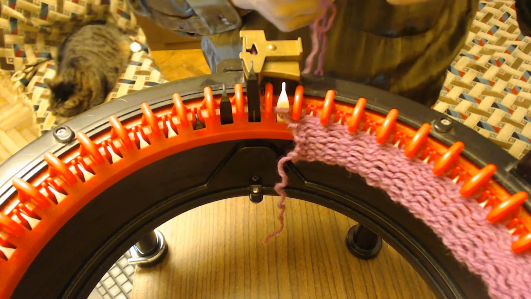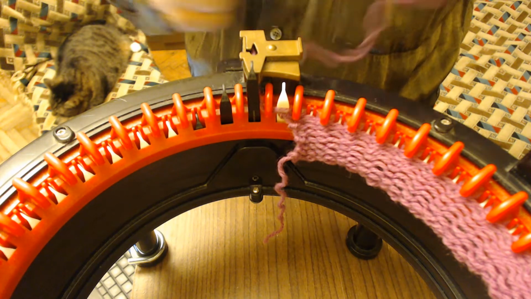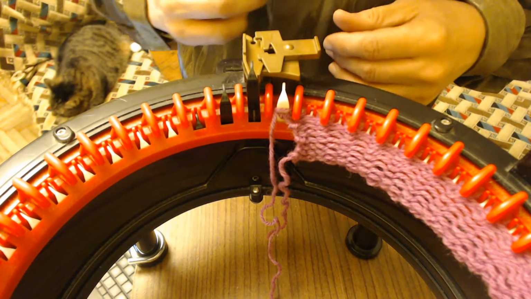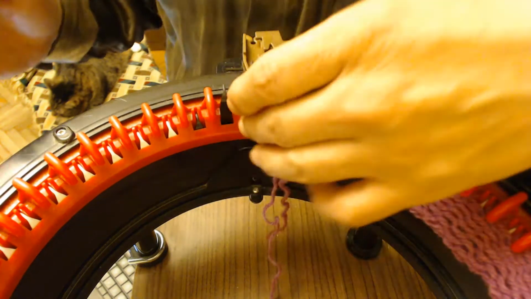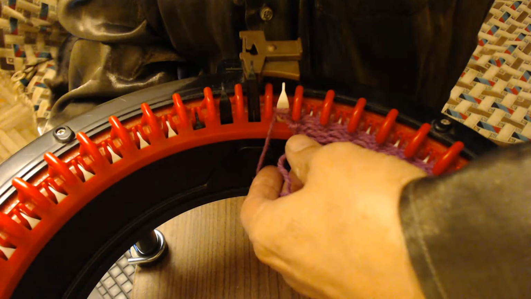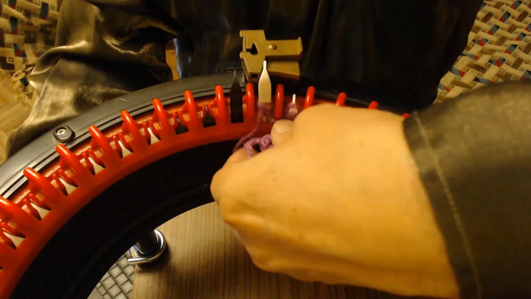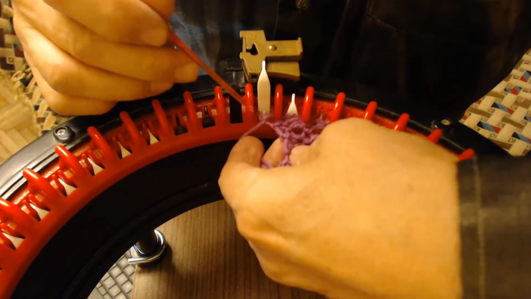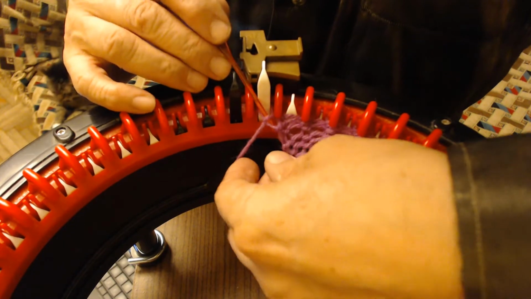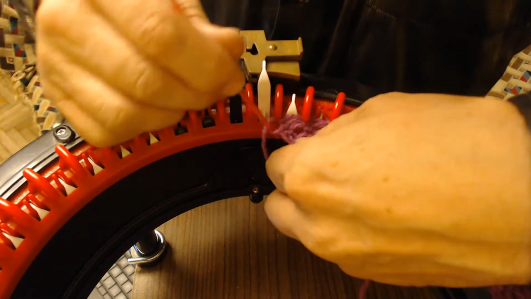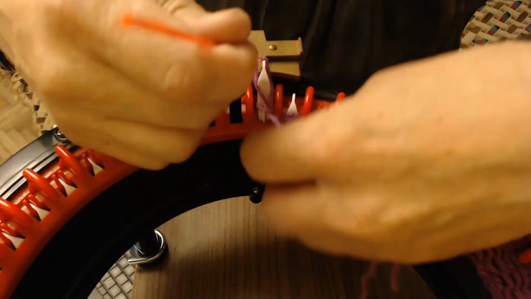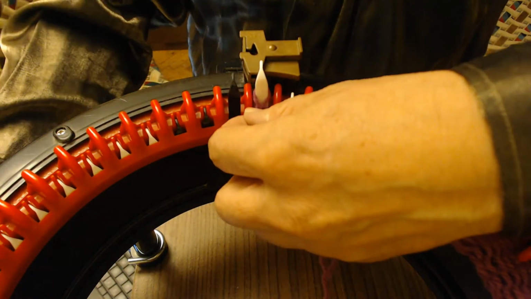I transfer the yarn down under the fabric and pull it out with a crochet hook from the holes closest to the needle. And then put the loop on the needle and knit.